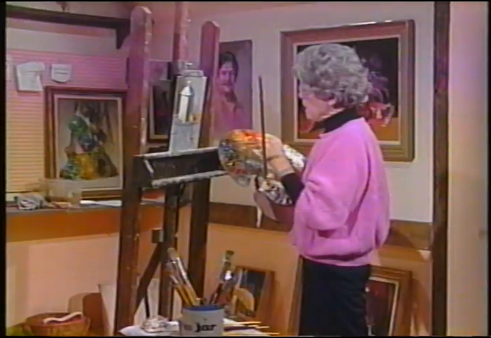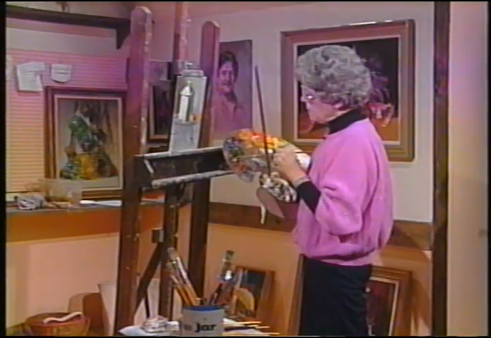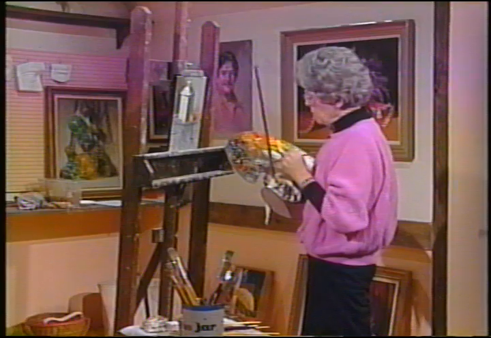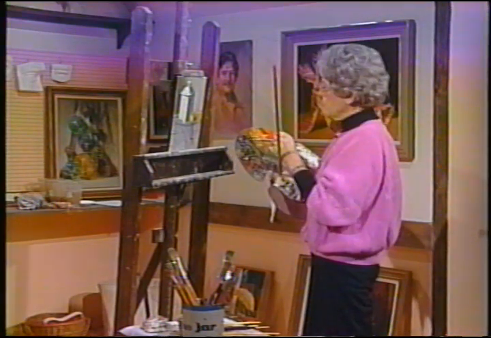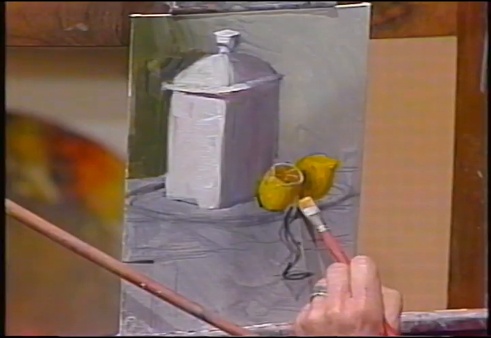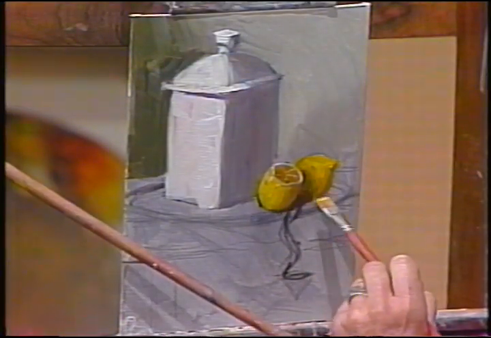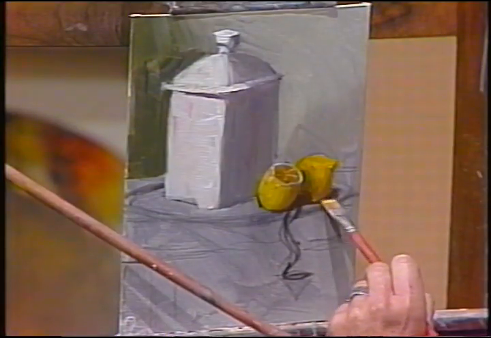Well, if there's a cast shadow on that lemon over here, see, if you're a student of tone value, you really have the secret of being able to paint. If there's a cast shadow here, there's got to be a cast shadow here. There's got to be a cast shadow here.